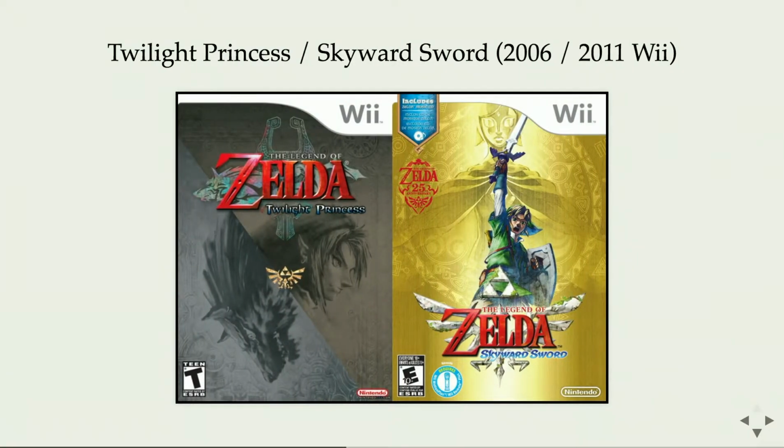So the Wii games in the Zelda franchise, we'll take a quick stop over there. We're not going to play them, but there's just a few things in this era of Zelda games that I want to talk about. So there were two games for the Wii, Twilight Princess and Skyward Sword. And these games really kind of doubled down on the overall onboarding process and just the general mechanics of what a Zelda game is.